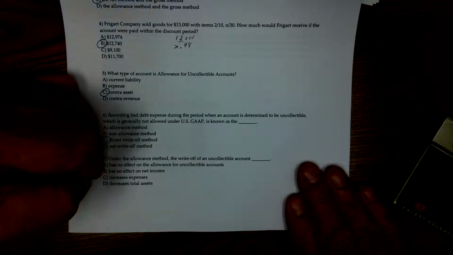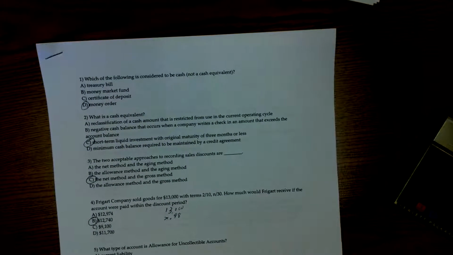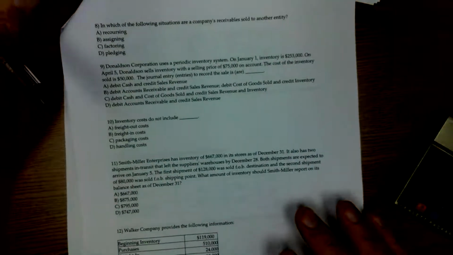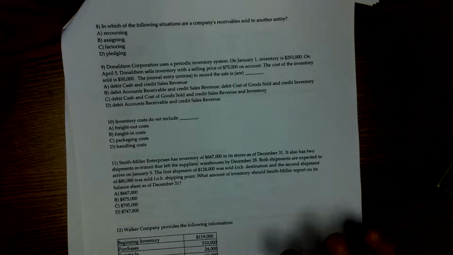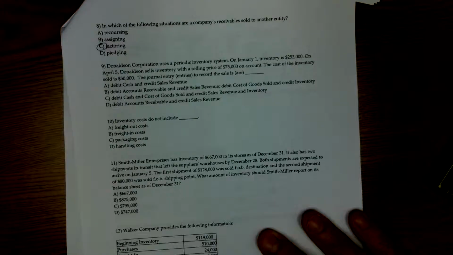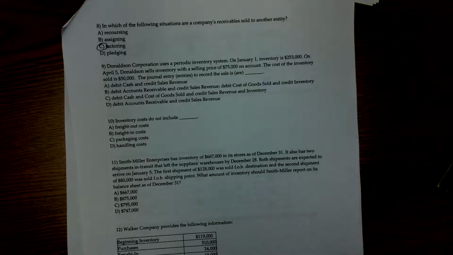And number seven, under the allowance method, the write-off of an uncollectible account has no effect on net income, right? Because we have that allowance account that's already the expense. Number eight, in which of the following situations are a company's receivables sold to another entity? That's known as factoring.